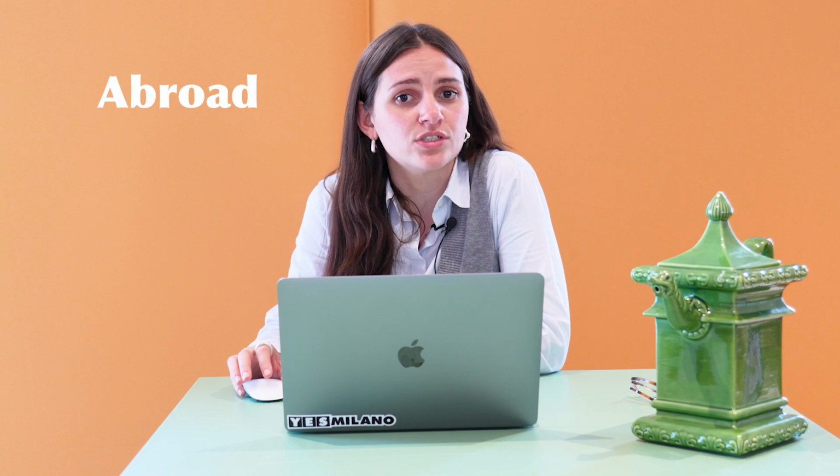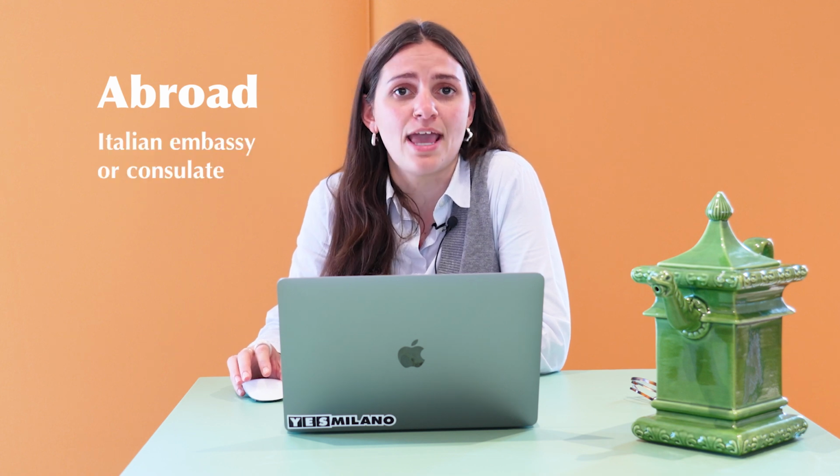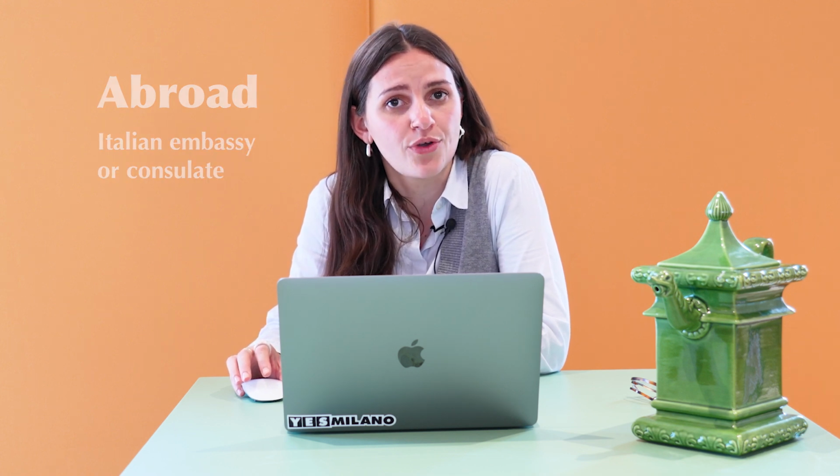If you're still abroad, you can get your tax code at the Italian embassy or consulate closest to your area. Usually the request can be made by email by filling in a request form and attaching the necessary documentation. The certificate of attribution of the tax code number will be returned the same way, so via email. Double check with your closest Italian consular services office which procedure they adopt. Anyway, we'll see in a minute how to fill out the request form, so keep watching the video.